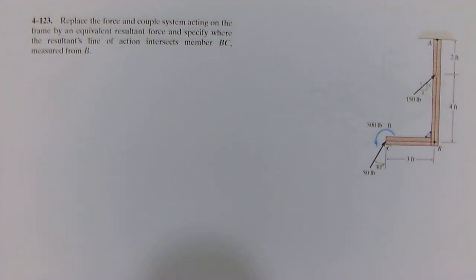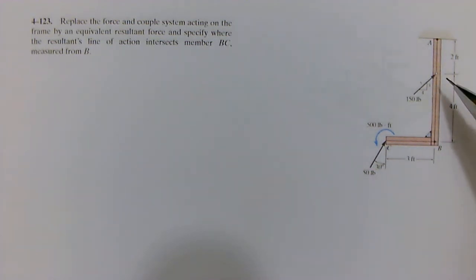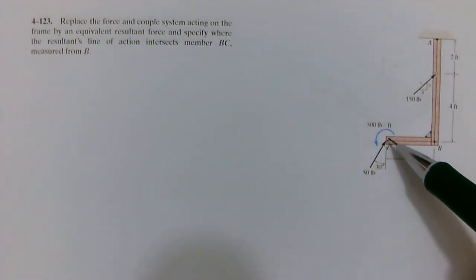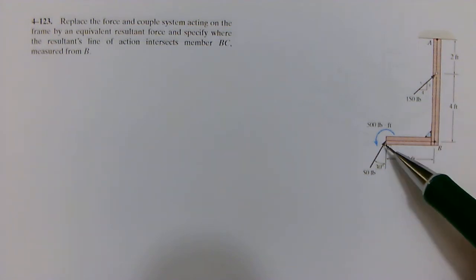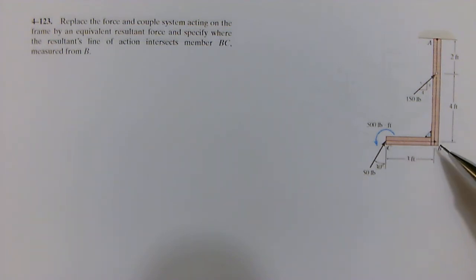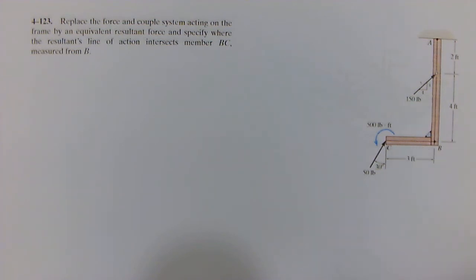Problem 4-123. Replace the force and coupling system on the frame. So we got two forces and one moment. By an equivalent force, and specify where it might intersect the line BC as measured from B. So we want to take both these forces, add them together, and put one force somewhere on this to create the equivalent moment.